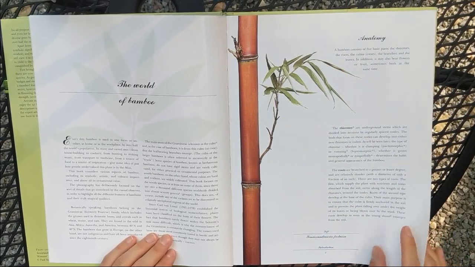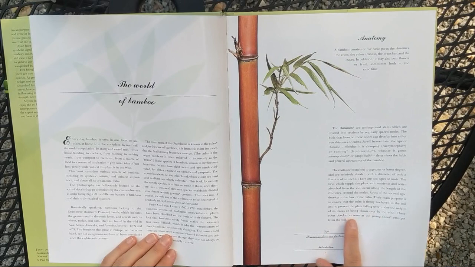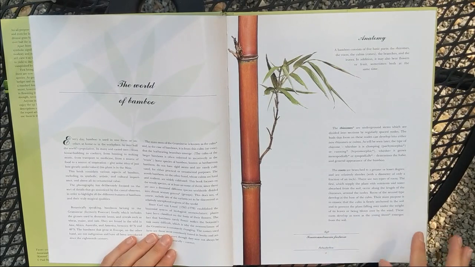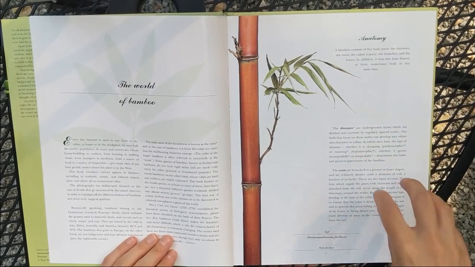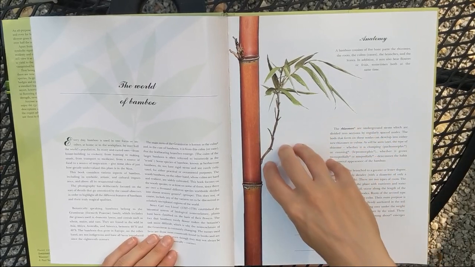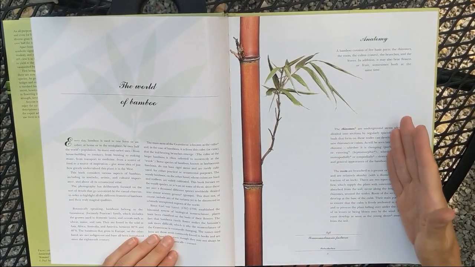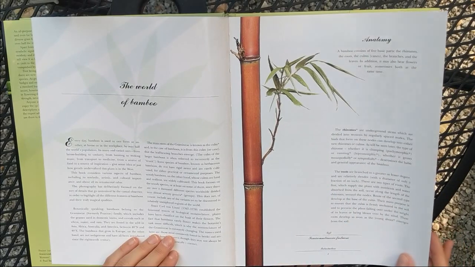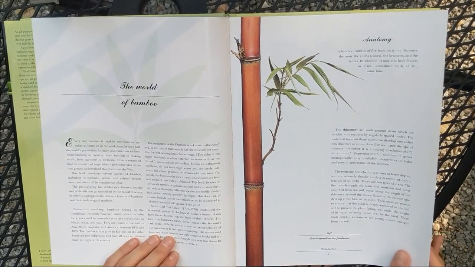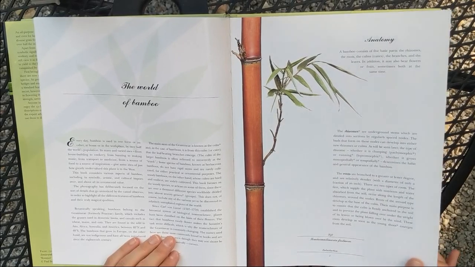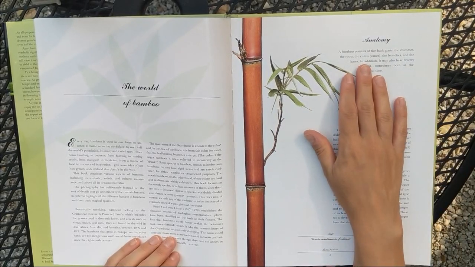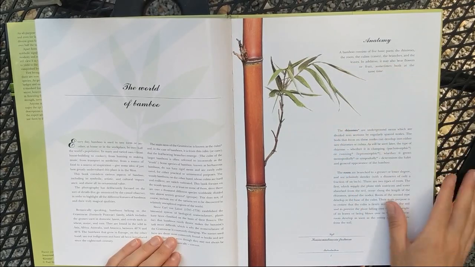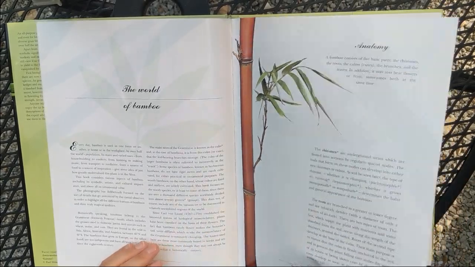And the purpose of those roots is to make sure that the culm is firmly anchored in the soil and to prevent the plant from falling over under the weight of its leaves. So there are the canes or the culms, the branches, and the leaves.